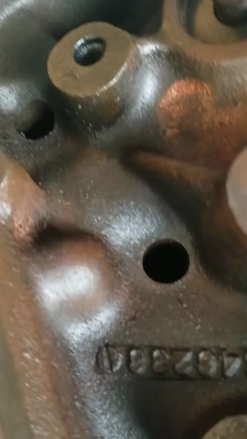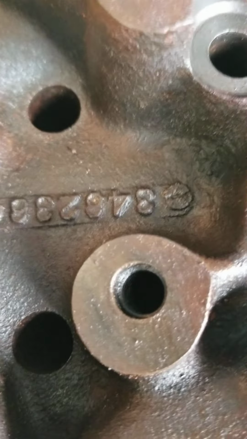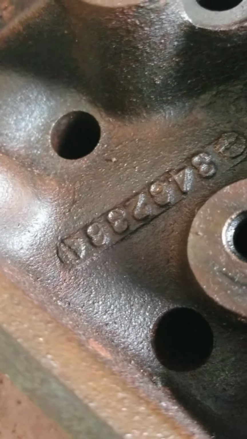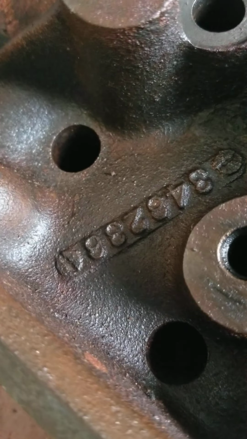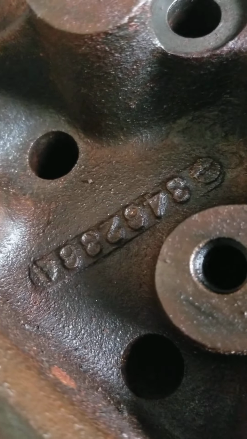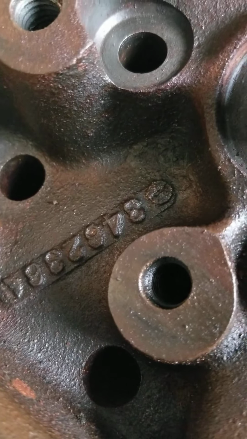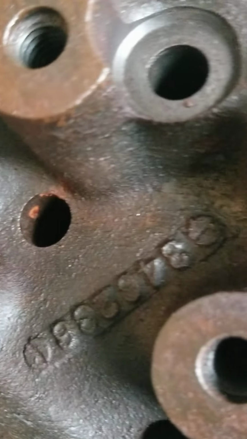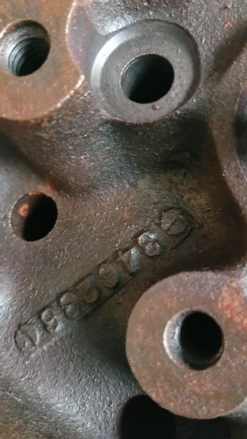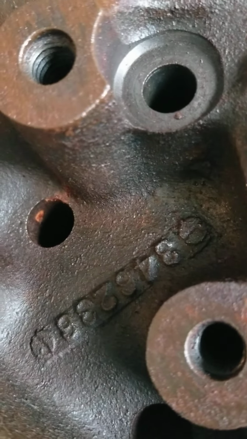This other number here is the casting number. This is the number affixed to the head. As you can see, that is 346236. Here again, 346236.